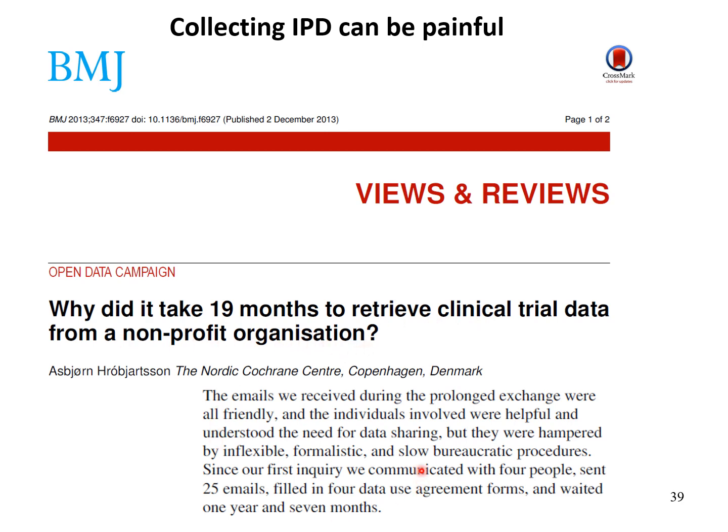And in the letter it says, the emails we received during the prolonged exchange were all friendly, and the individuals involved were helpful and understood the need for data sharing, but they were hampered by inflexible, formalistic and slow bureaucratic procedures. Since our first inquiry, we communicated with 4 people, sent 25 emails, filled in 4 data use agreement forms, and waited for 1 year and 7 months. That's just for one IPD.